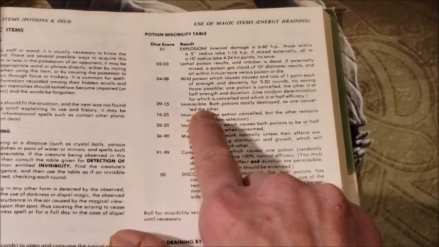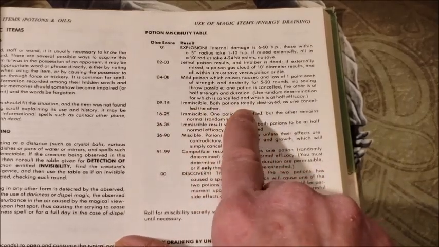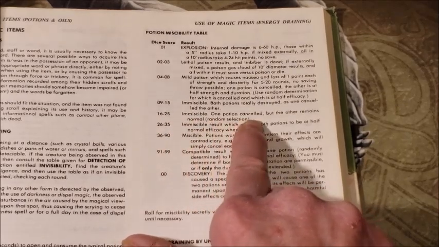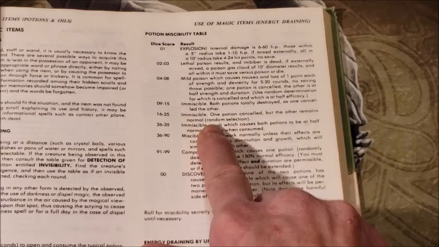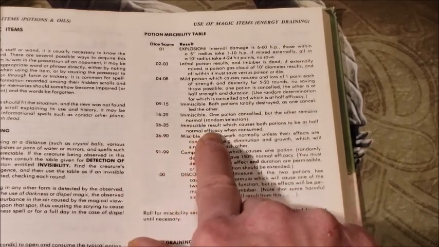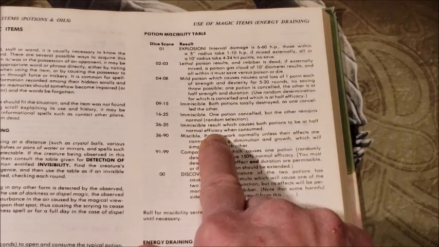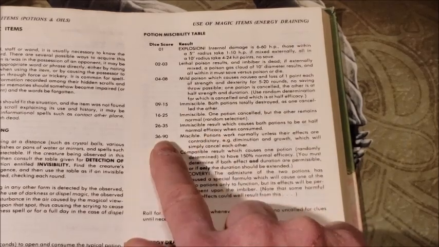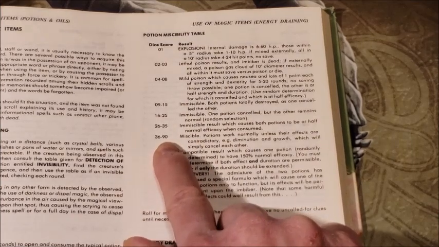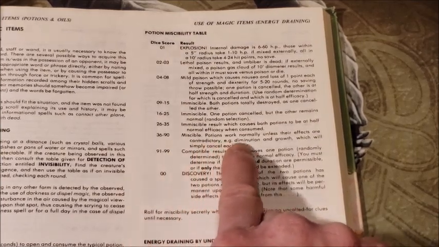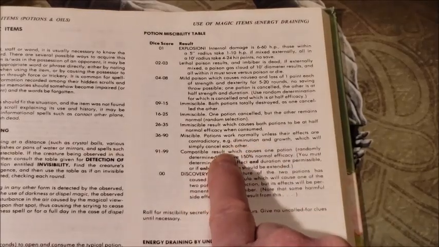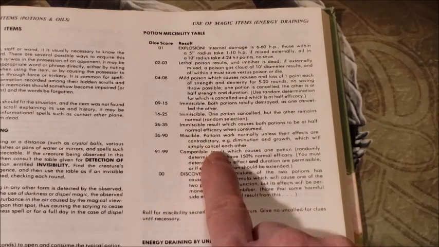9 through 15, immiscible. Both potions totally destroyed as one cancels the other. 16 through 25, immiscible. One potion canceled, but the other remains normal. And you just roll dice to see which one is still good. 26 to 35, immiscible result, which causes both potions to be at half normal efficacy when consumed. So half duration, half power. 36 to 90, miscible. This is the largest group on the chart here. Miscible, potion works normally unless their effects are contradictory, that is diminution and growth, which will simply cancel each other. So that's the best result you can get.